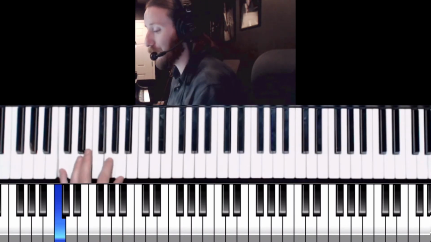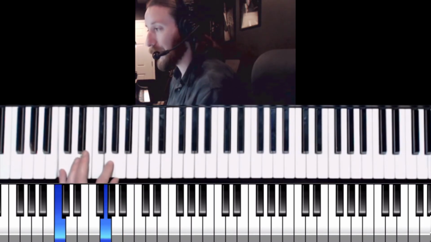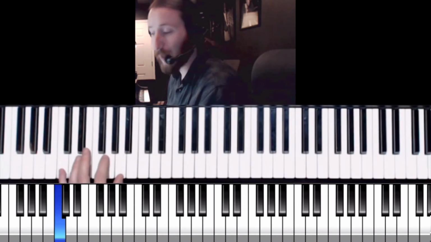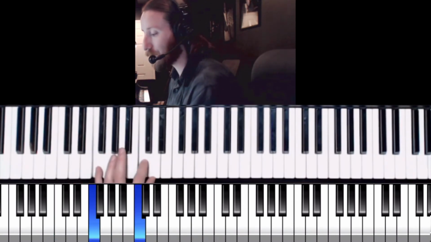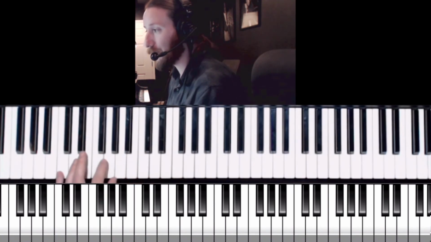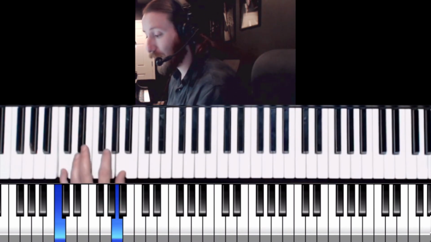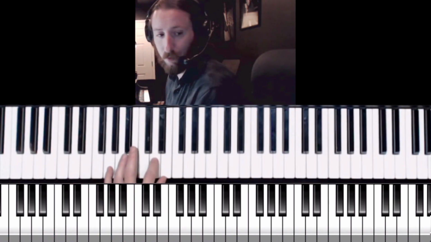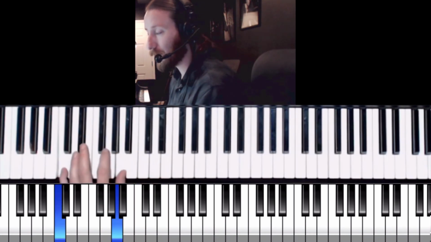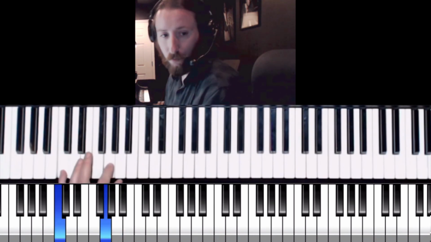1, 2, 3, 4, 2, 3, 4. Now to the F chord. 1, 2, back, 1, 2. To the G, 1, 2, back down to the C. 1, 2, and then you would loop all over back again.